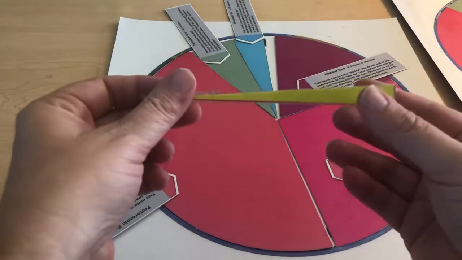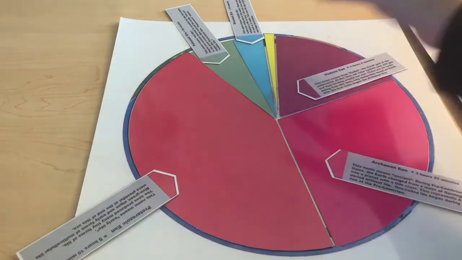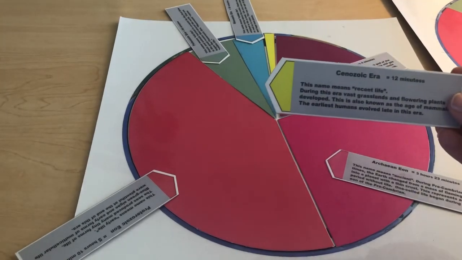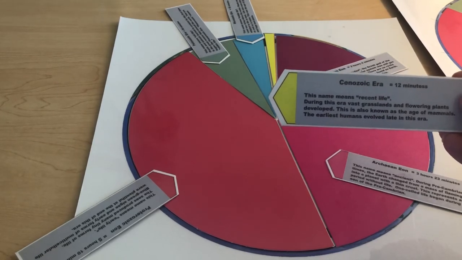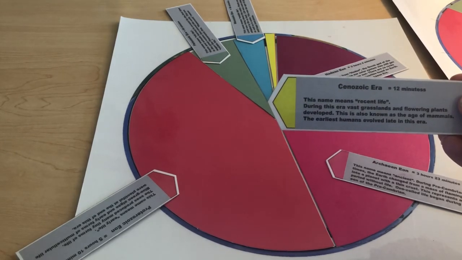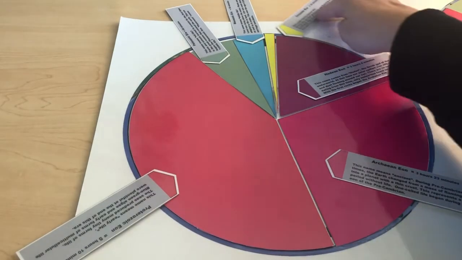Next, we have the Cenozoic Era. And it's about 12 minutes. Cenozoic means recent life, and during this era, vast grasslands and flowering plants developed. This was also known as the Age of Mammals. The earliest humans evolved late in this era.